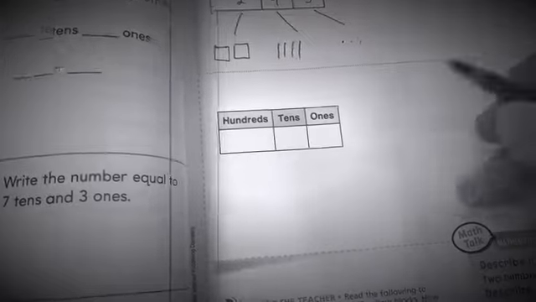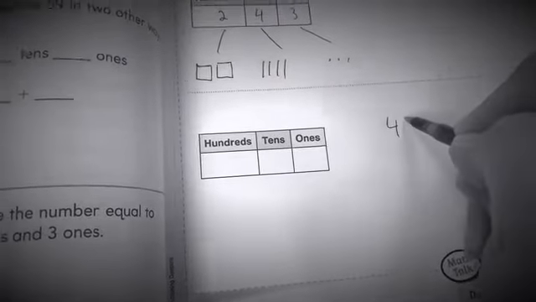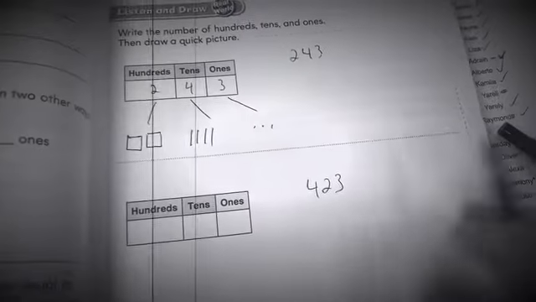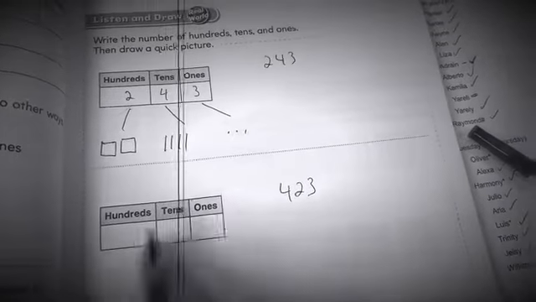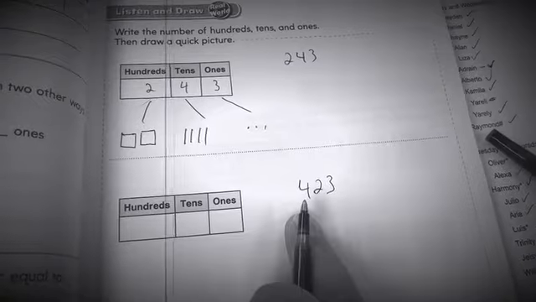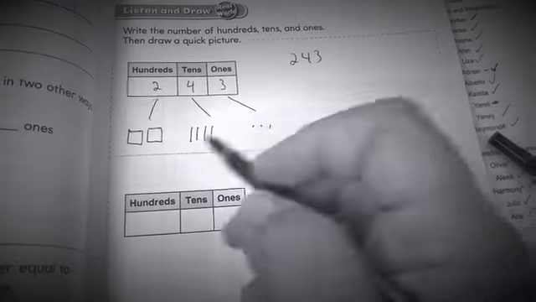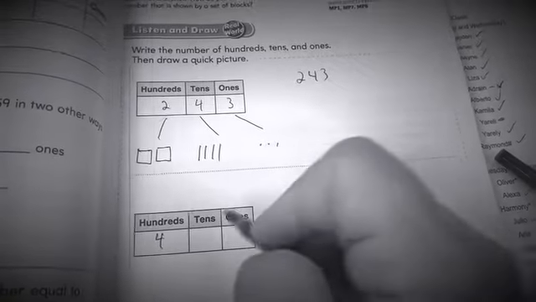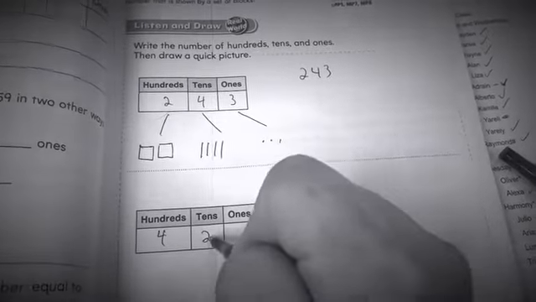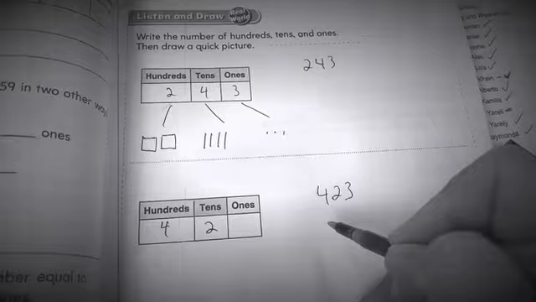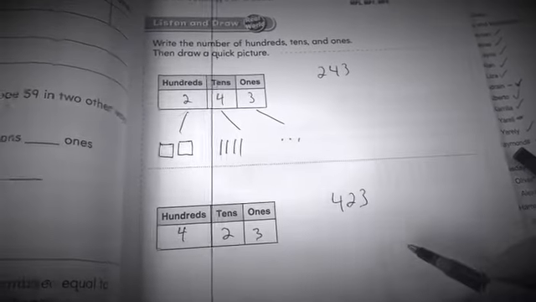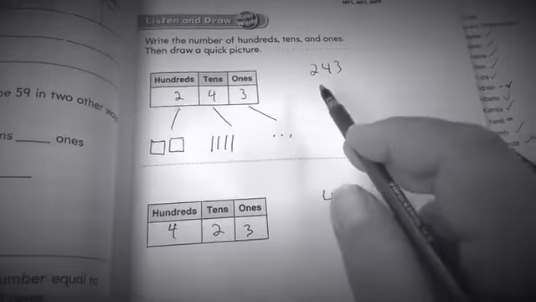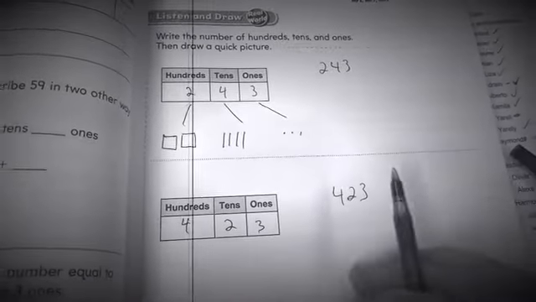So let's take a look at another one. I'm going to write 423. Okay, I want you to think about where, first off, how many hundreds? Exactly, 4 hundreds. How many tens? 2 tens and 3 ones. Okay, very similar numbers. They all have the same 3 digits, but just in different order.